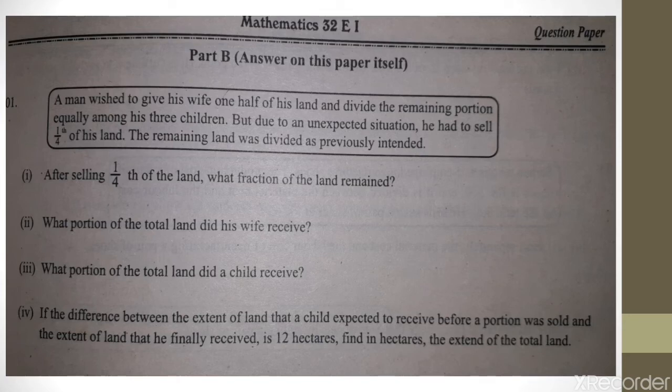That is very easy. You can raise 4 fingers and you can bend down 1 finger, then 3 fingers remain. So for the first question, the answer is 3 over 4. That is very easy. Then for the second question, they ask, what portion of the total land did his wife receive?